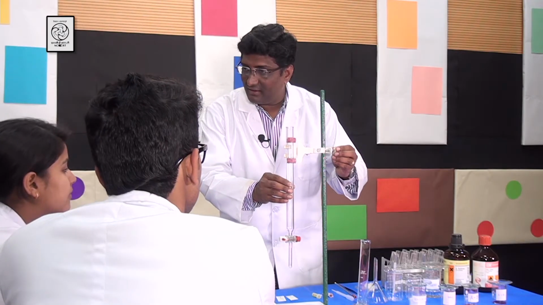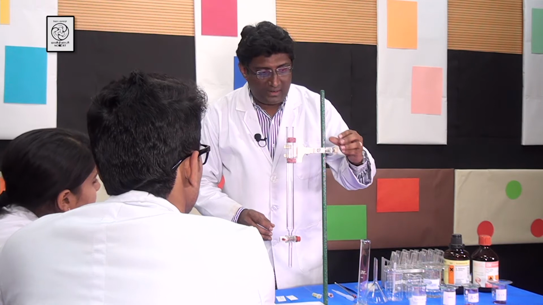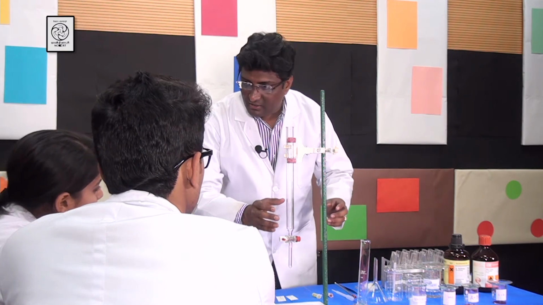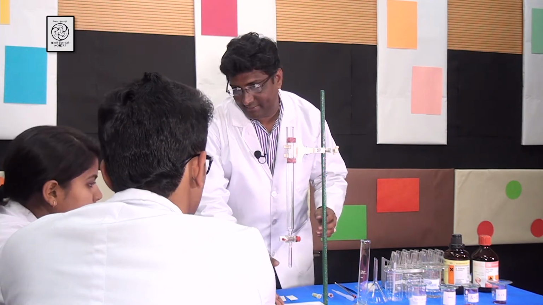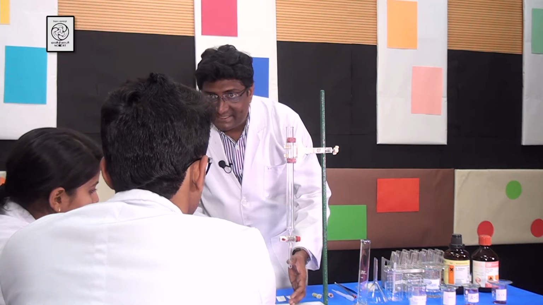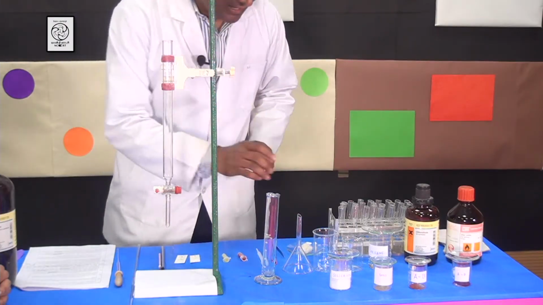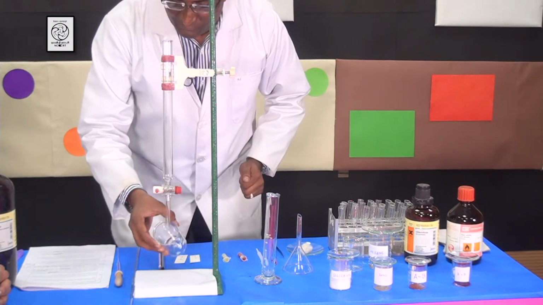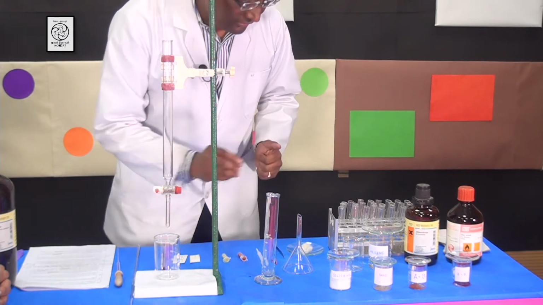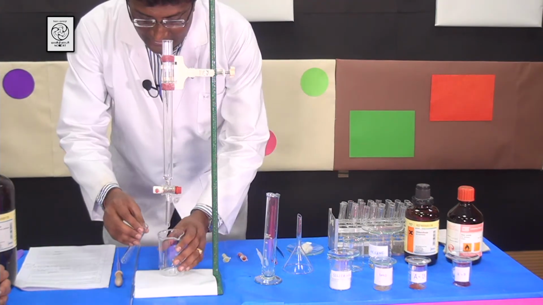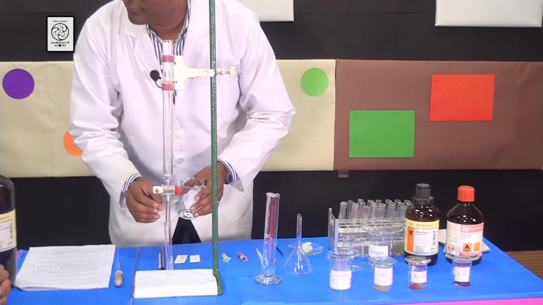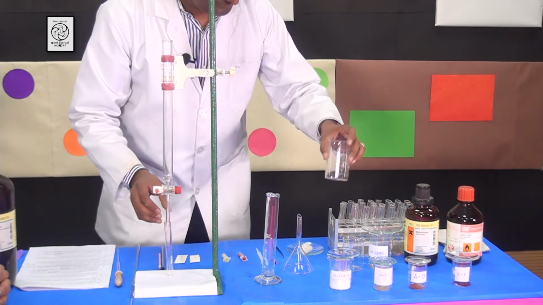So students, you can see that I have fixed the column to the stand and tightened the screw so that the column doesn't fall down and break. I left some space at the bottom so that I can collect the compounds by putting a beaker or a test tube at the bottom of the column.